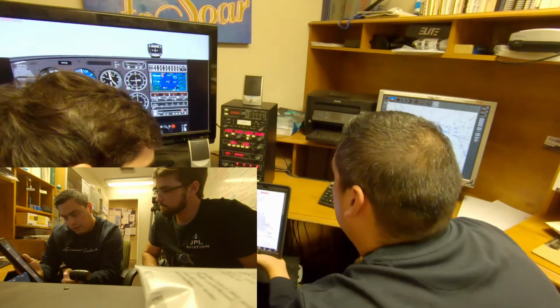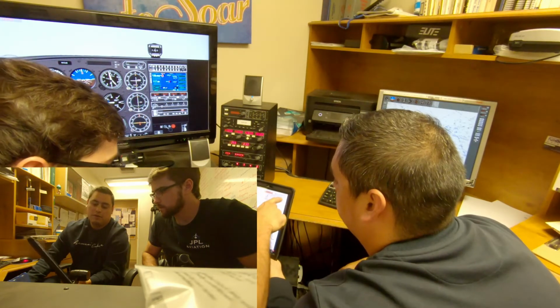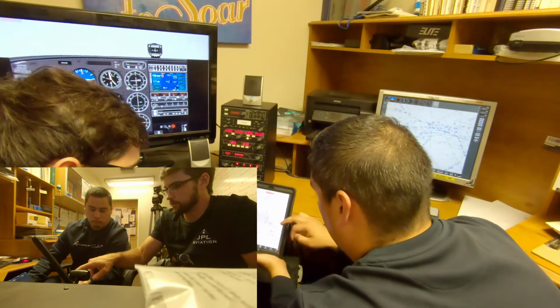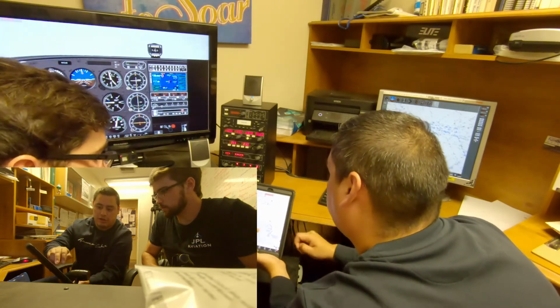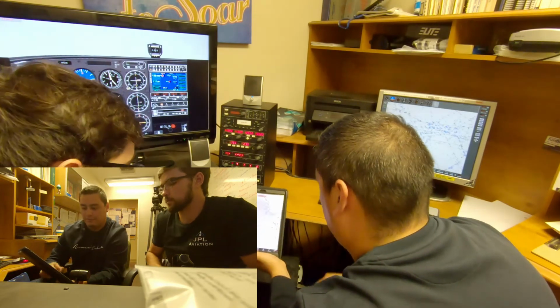What are the ways you can see your missed approach instructions? Show me on the plate. You have your description up here, and then you have a brief summary of how to do it right there. They also give you an illustration as well on the plan view. This is your profile view over here.